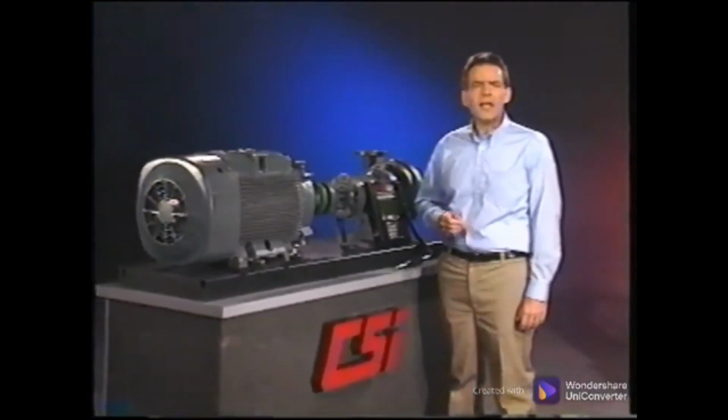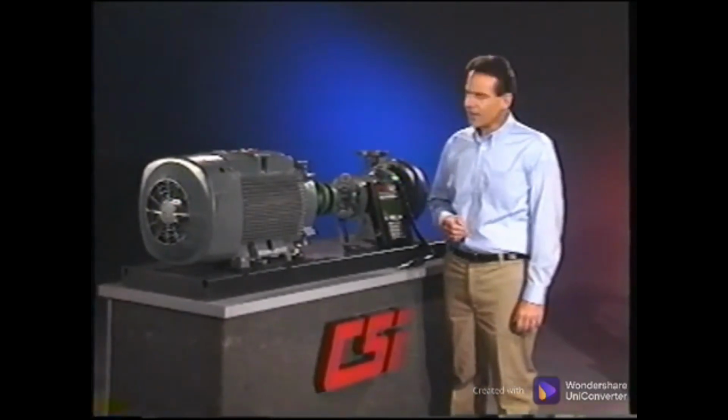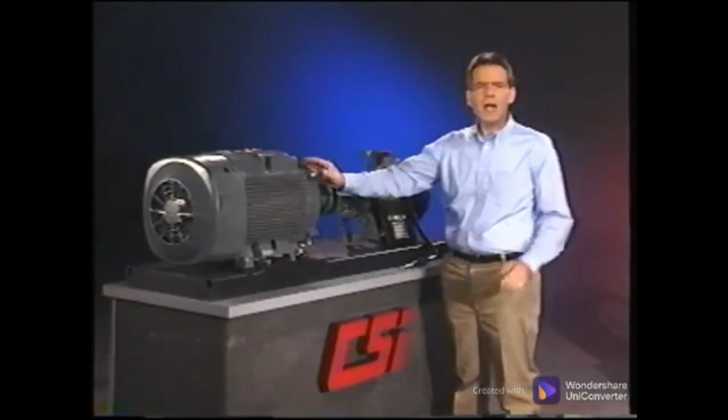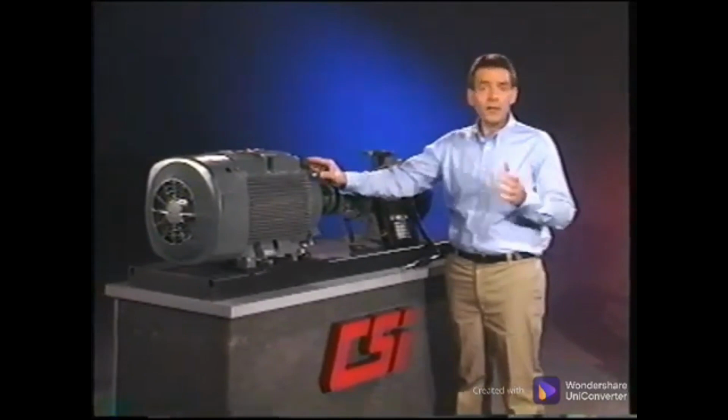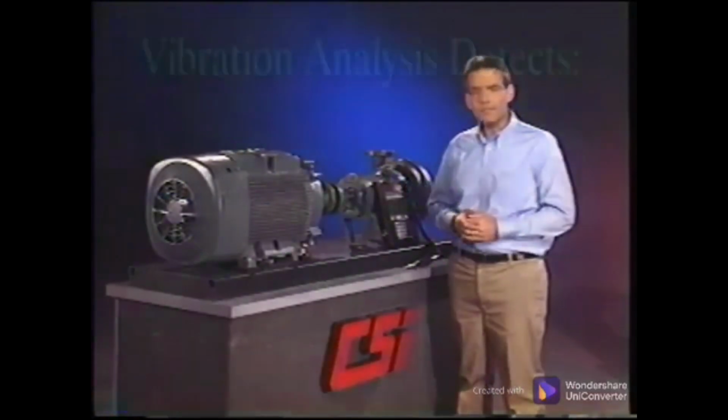Vibration analysis is a real benefit to industry today because of the ability to see what is happening inside a machine without interrupting its process in any way.